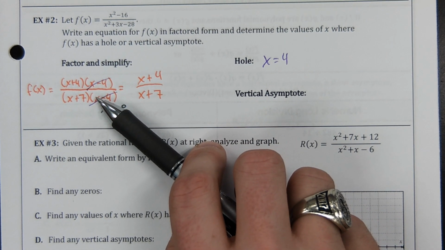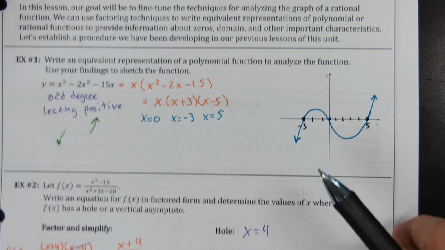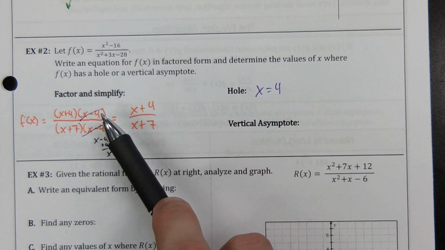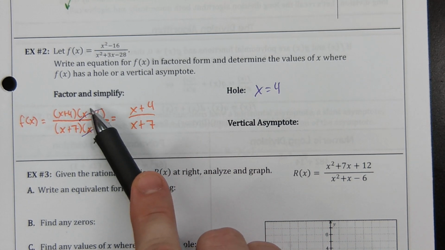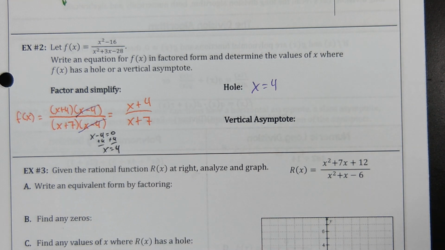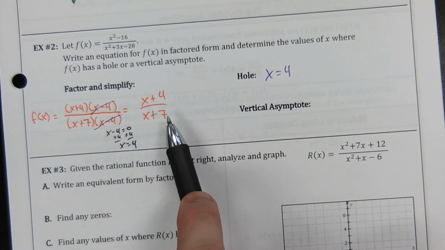The multiplicities only happen for polynomials. We can't talk about bouncing and crossing for rationals, but no, it's not because it had a multiplicity of 2. It's because it existed on the top and the bottom, and I was able to eliminate it. And positive 4 no longer makes it equal 0. So that's what it is.